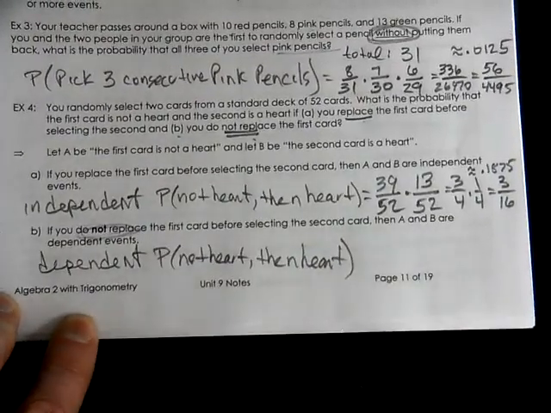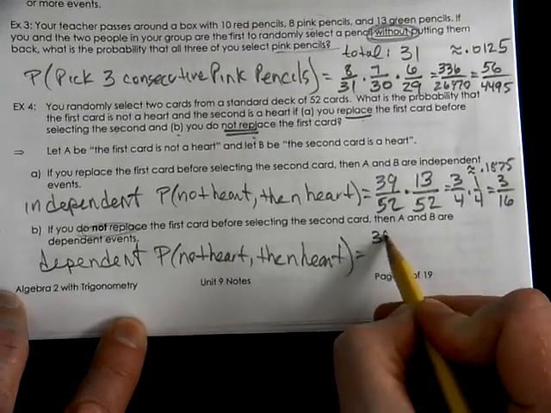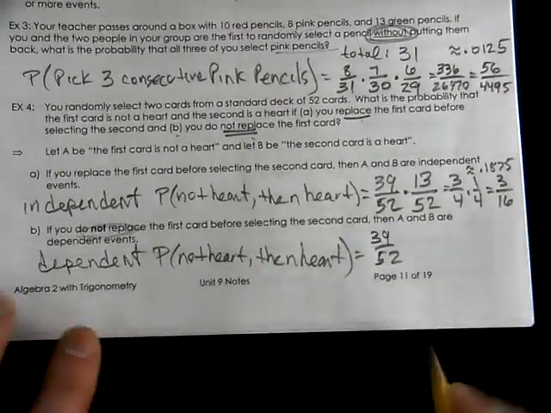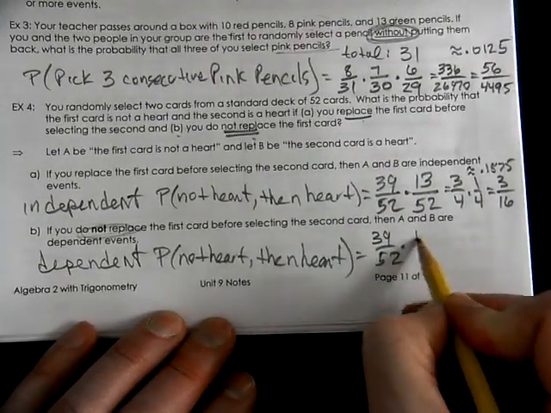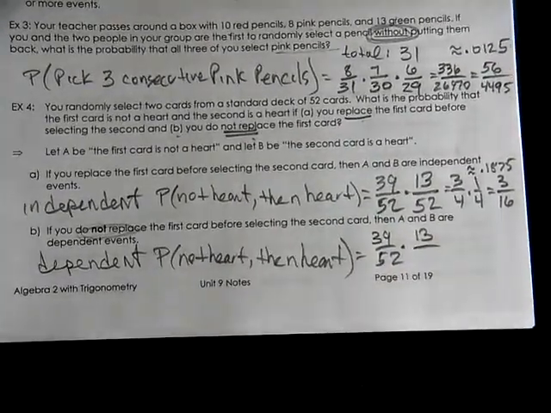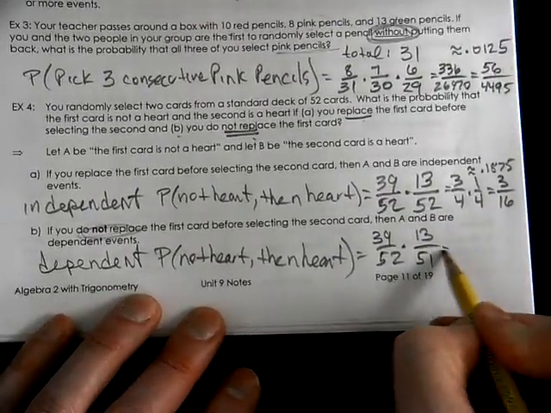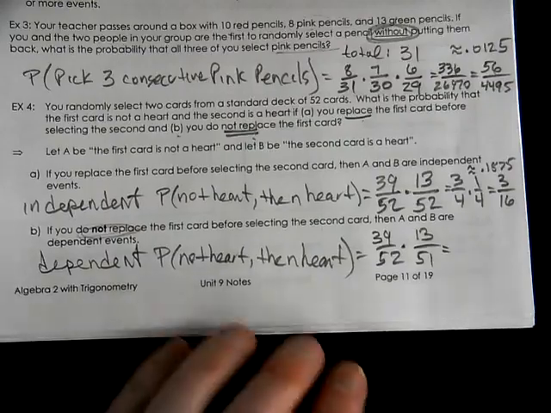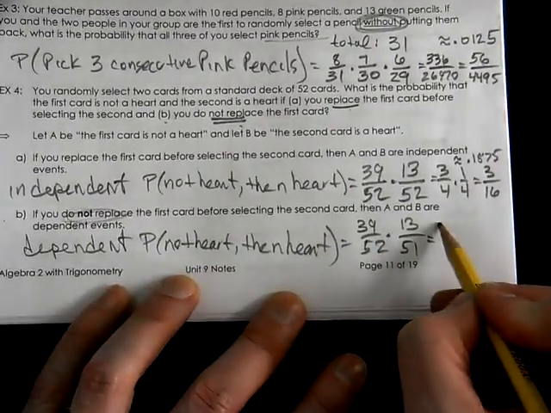That storyline is the same. So it would still be 39 out of 52 for not the heart. Still 13 hearts, but there's only 51 in the deck now because you did not return that card that was not a heart.